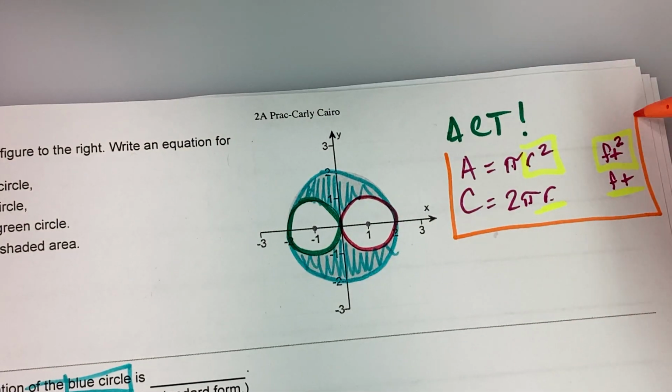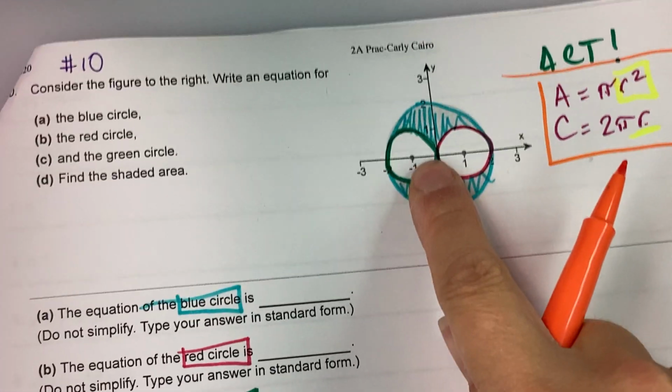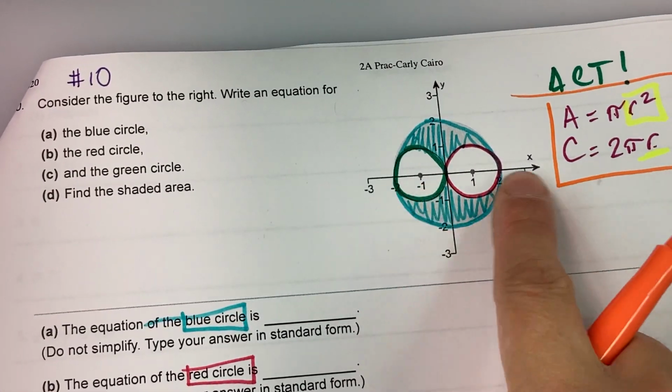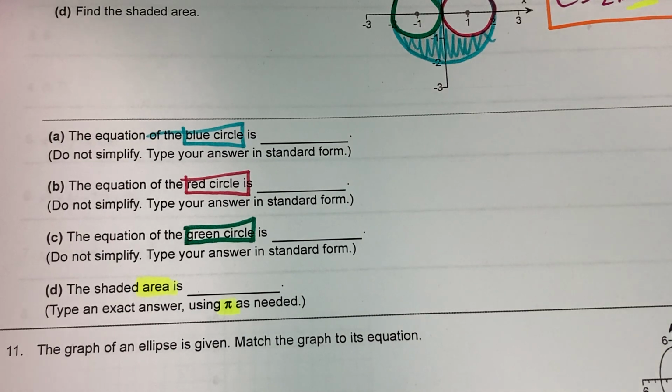So hopefully you were able to figure out the equations of those circles, just being careful always with the scales on MyMathLab, so making sure you're counting the appropriate units. So on problem D, it's asking for the shaded area.